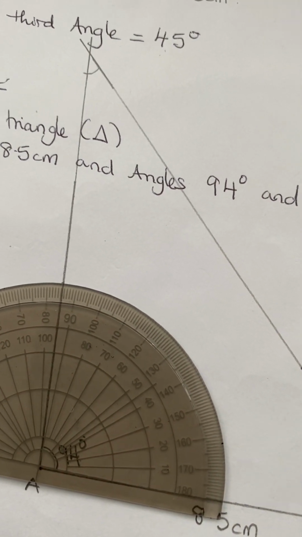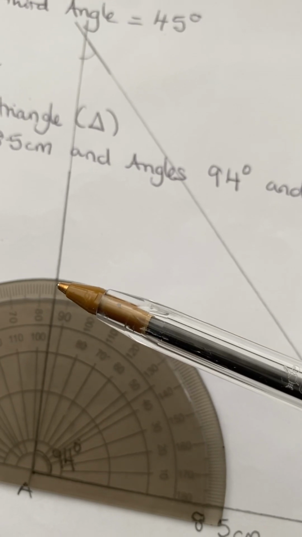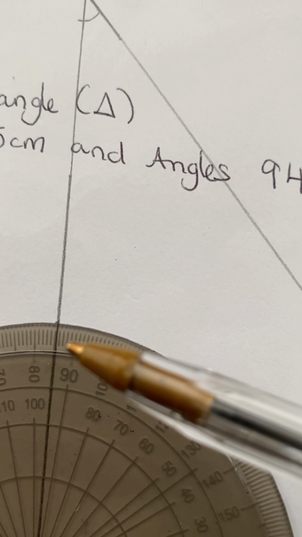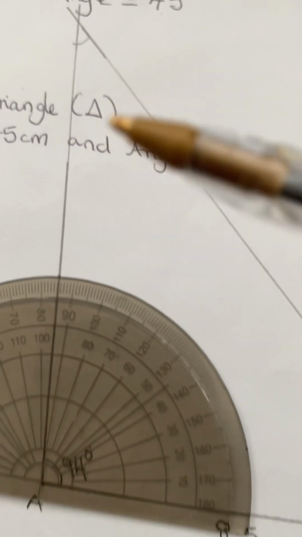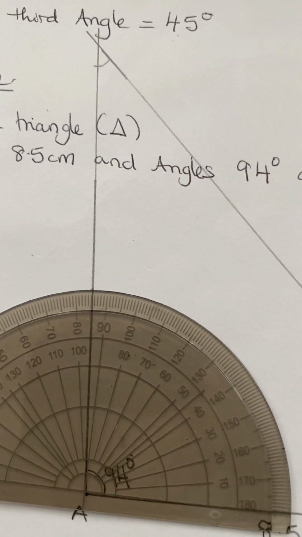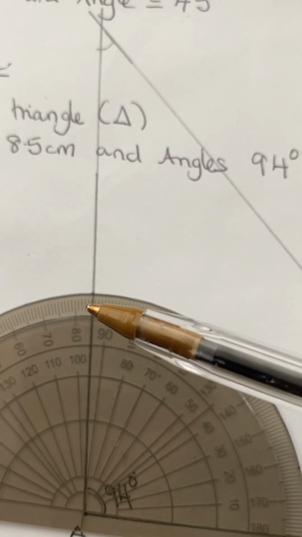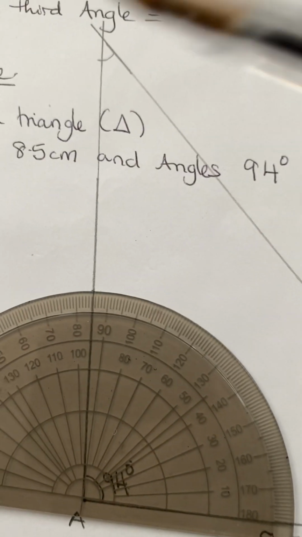That gets it just below 95 here. That is 94. I measured it, and if I adjust it a little bit, I should get it right. It was 94. So that is my point.